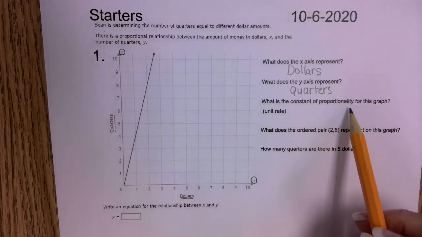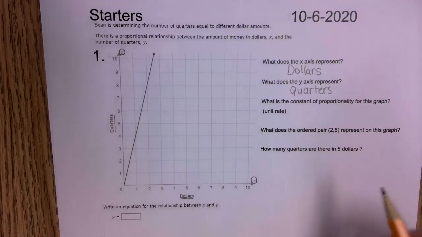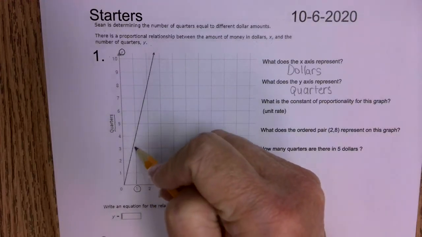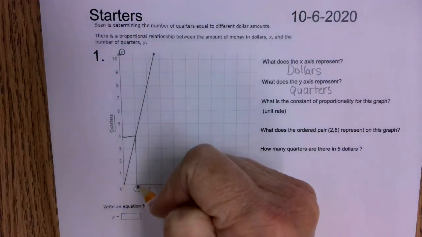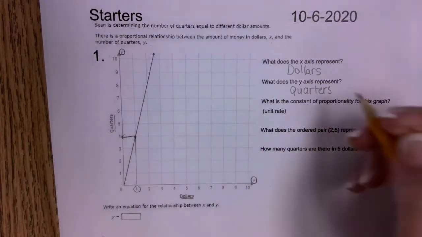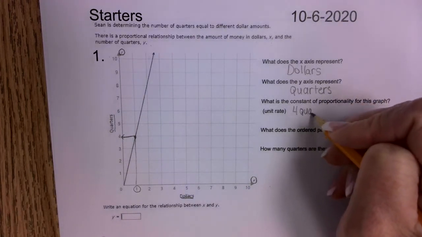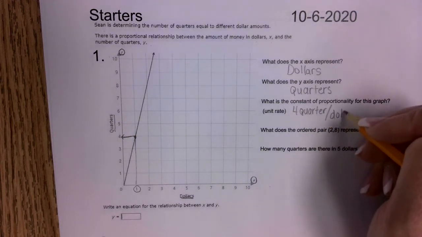So what is the constant of proportionality for this graph, or the unit rate? So we want to know for $1, how many quarters is that equal to? So if you go to the 1 and we follow it up until it crosses right there. So $1 is equal to 4 quarters. So there are 4 quarters per dollar.